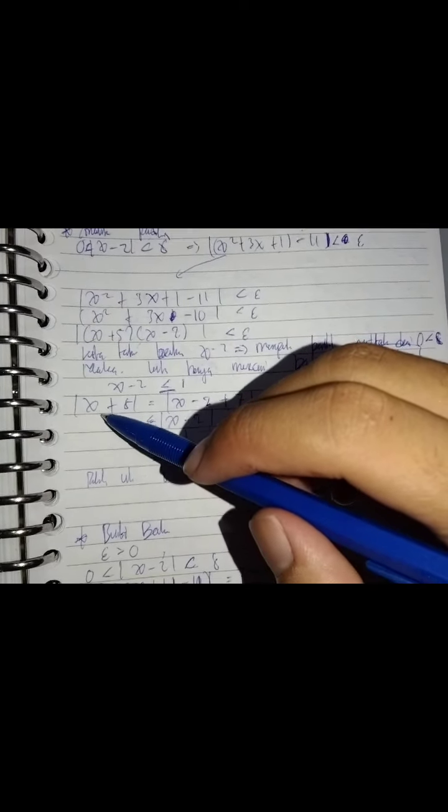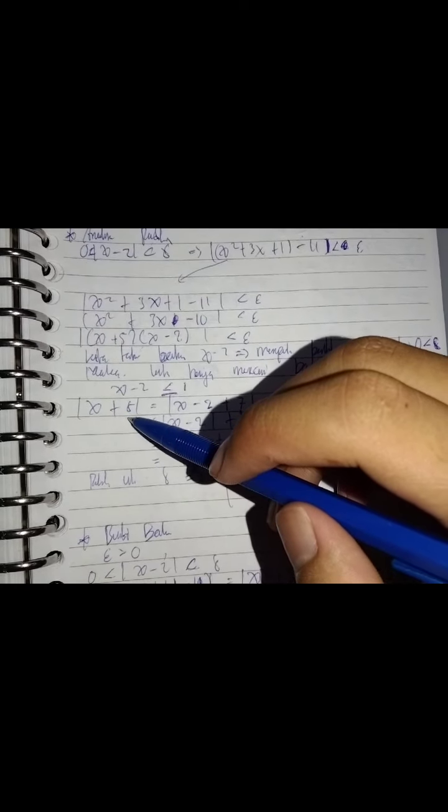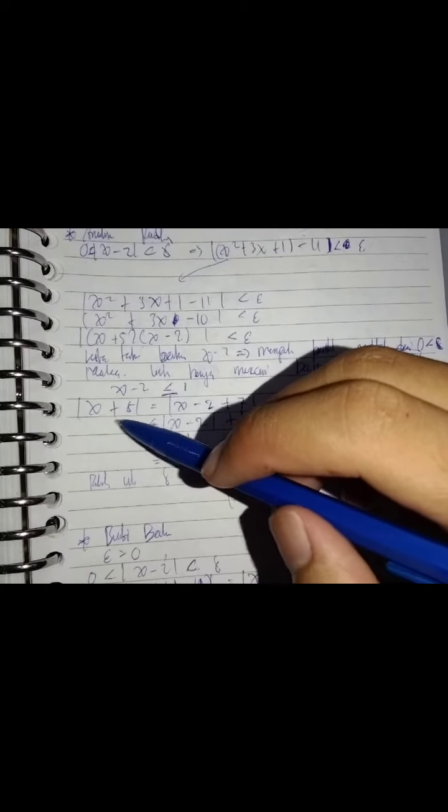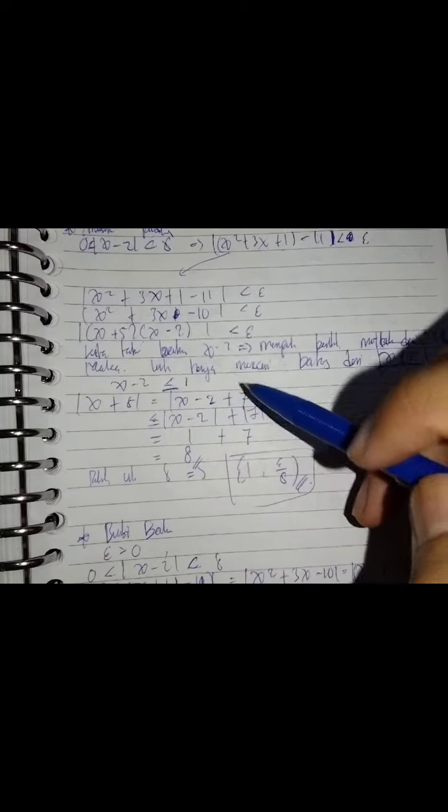So let's simplify |x + 5|. |x + 5| equals |x − 2 + 7|.